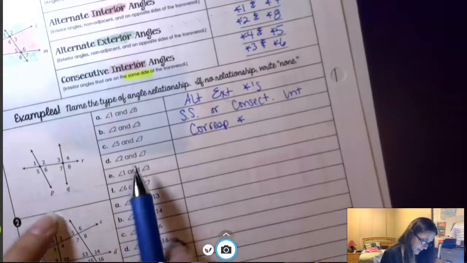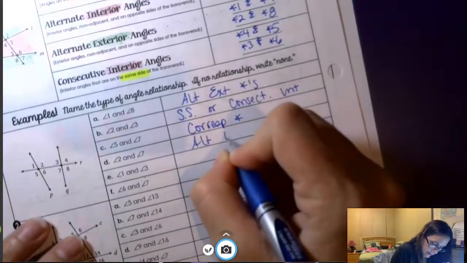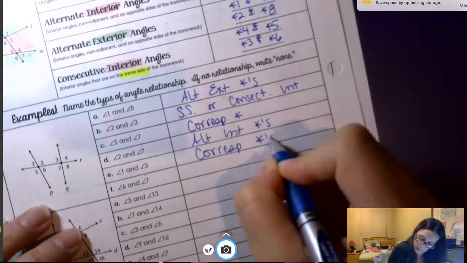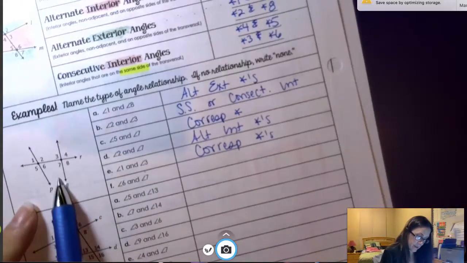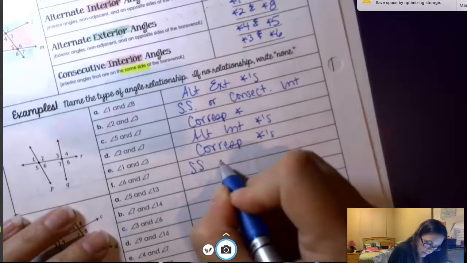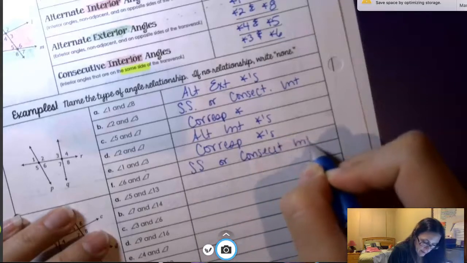Okay, 2 and 7, they're both inside, but on alternate sides of the transversal, alternate interior angles. 1 and 3, northwest, northwest, corresponding angles. I have 6 and 7. They're both inside and they're on the same side. So again, I would put same side or consecutive interior angles.